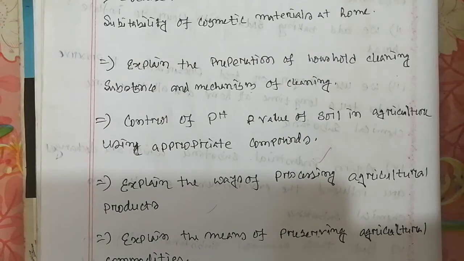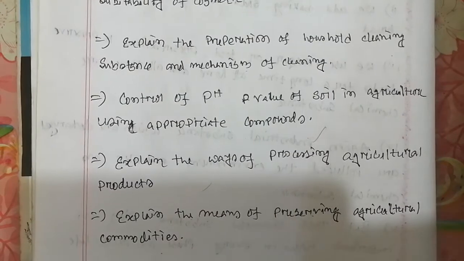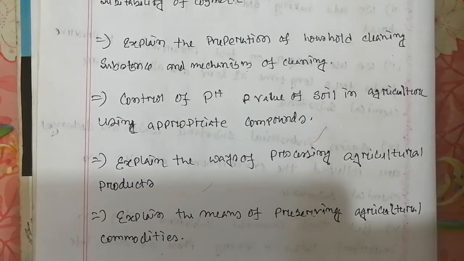That means some agriculture products which are used in our daily life are also processed by chemistry. Explain the means of preserving agriculture products. That means we use some chemical substance which are used in preserving agriculture commodities.